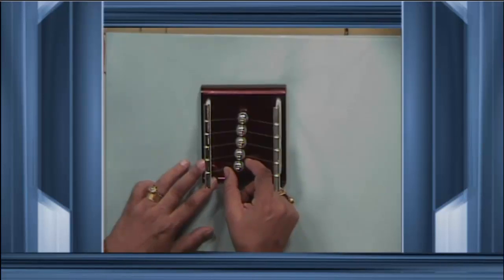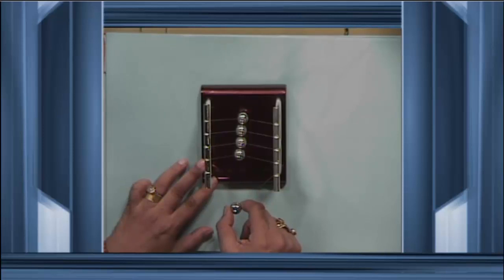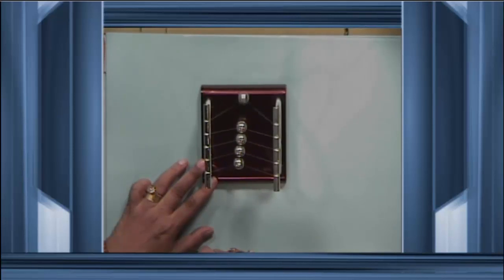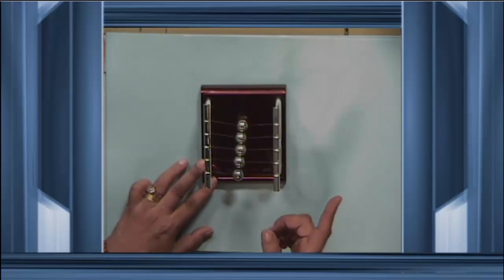Watch carefully. I am raising it and leaving. The sound produced here is obviously taking care of the kinetic energy, and some of the kinetic energy being lost, it is not a case of perfectly elastic collision.